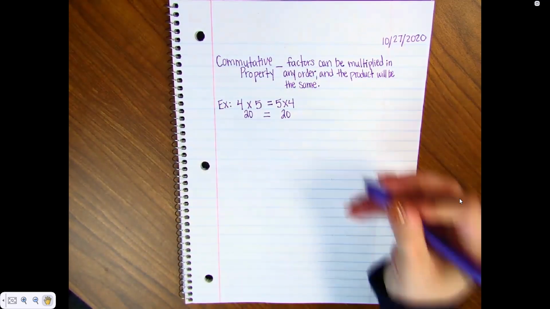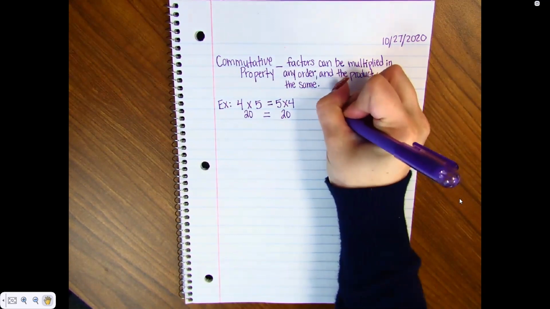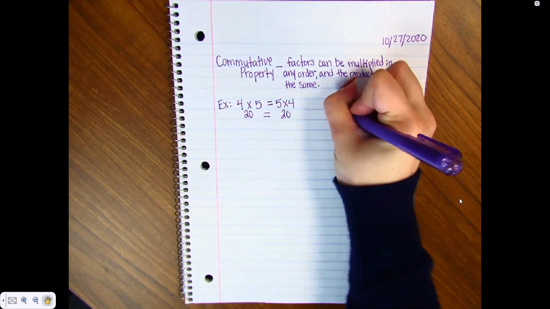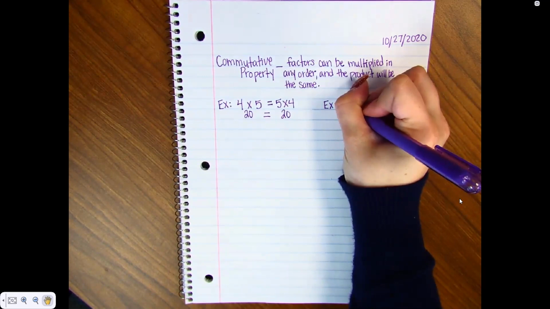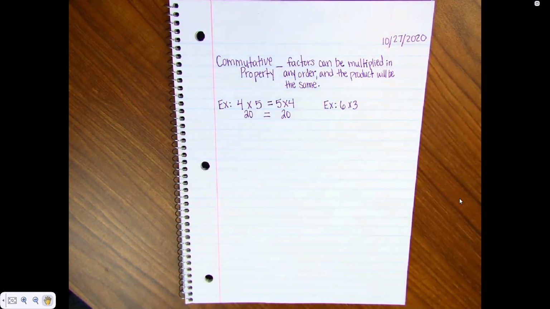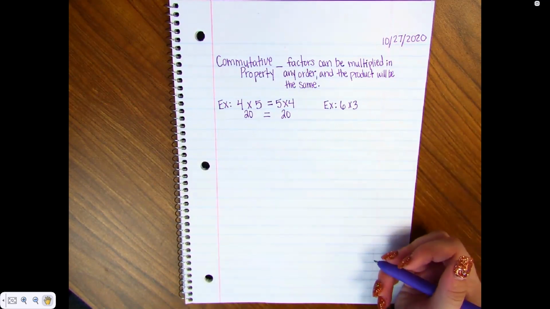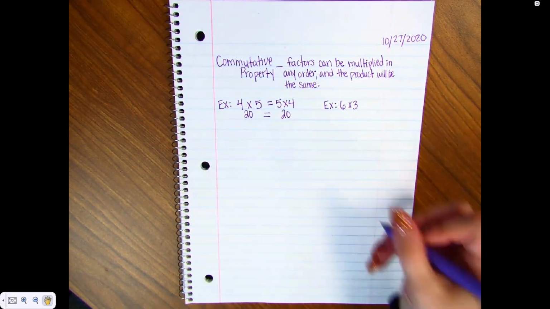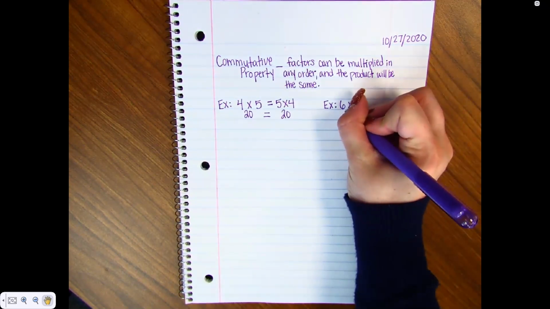So if I have the multiplication sentence, 6 times 3. What is 6 times 3? Walter, what's 6 times 3? Six times 3 is equal to 18.